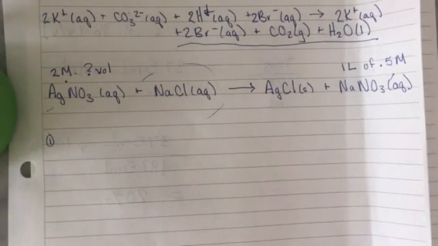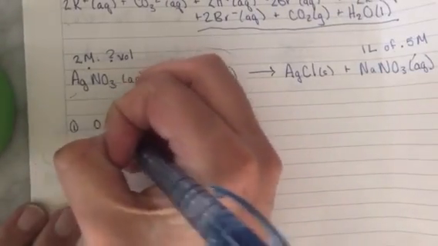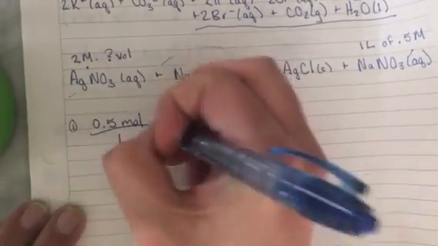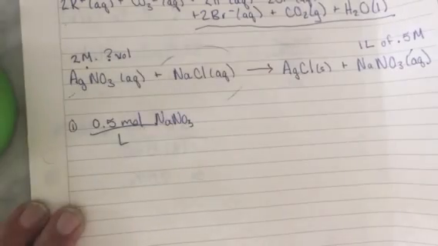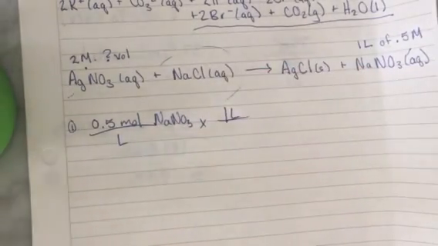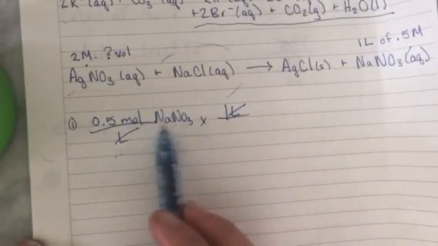Okay, well, let's start with what I know. I know that I have 0.5 moles per liter of sodium nitrate, NaNO3, right? And I have 1 liter of it. So canceling that, I am in moles of NaNO3.